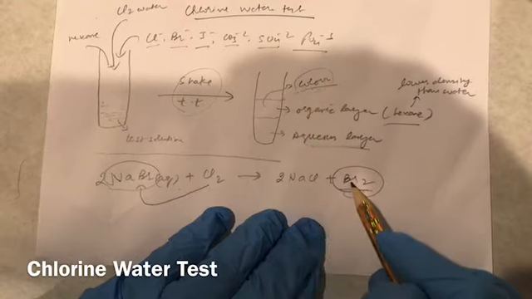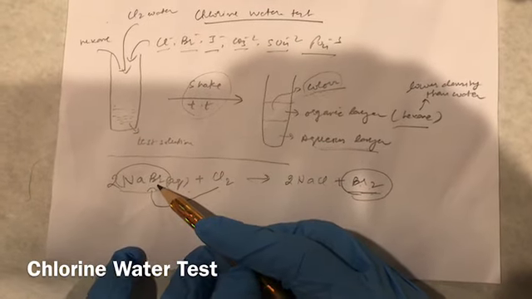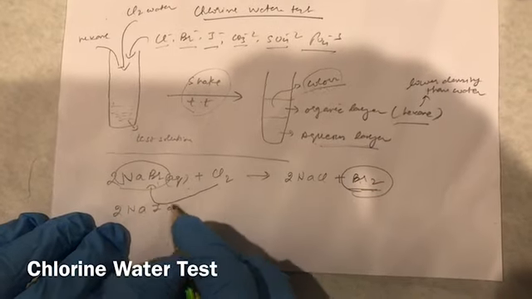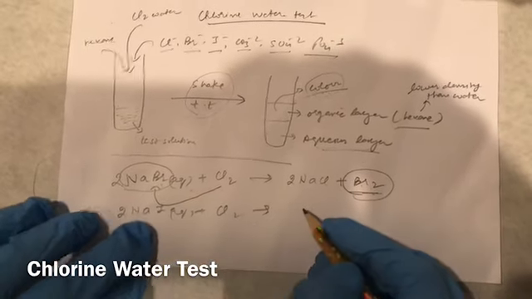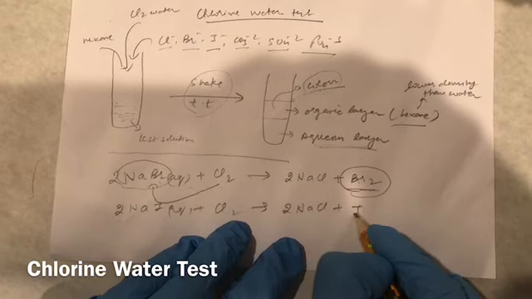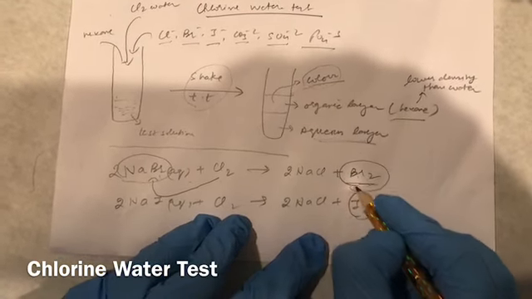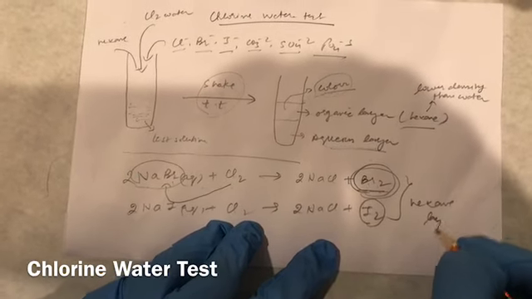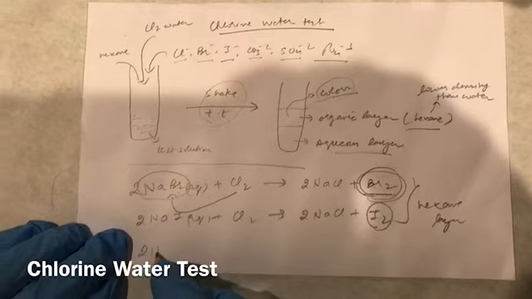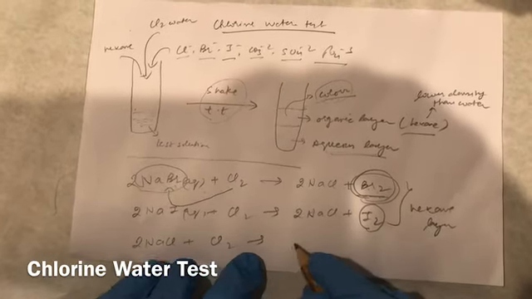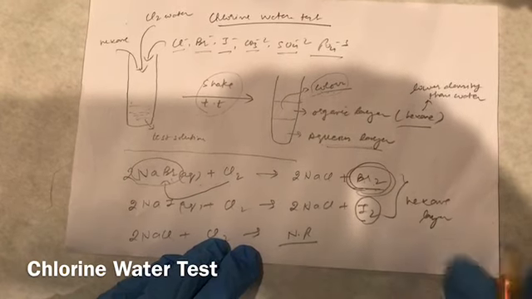So that's the test for the bromide ion. Similarly, you should see a reaction with the iodide ion, 2NaCl plus I2. Again, this I2 and this Br2 will give color in the hexane layer. You will not see any color due to chlorine, because chlorine will displace chlorine. Actually, you will see no reaction.